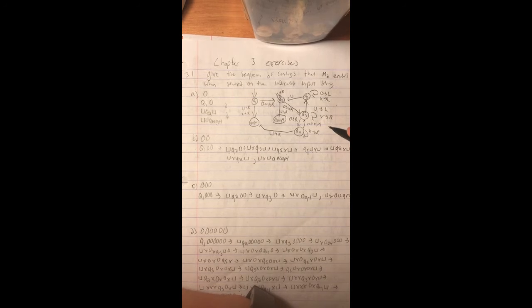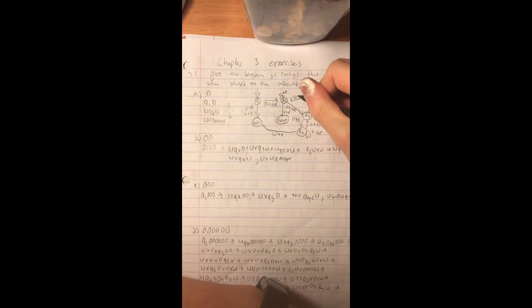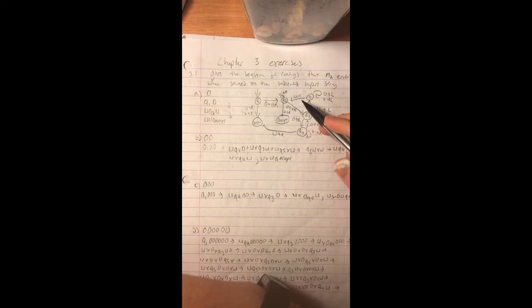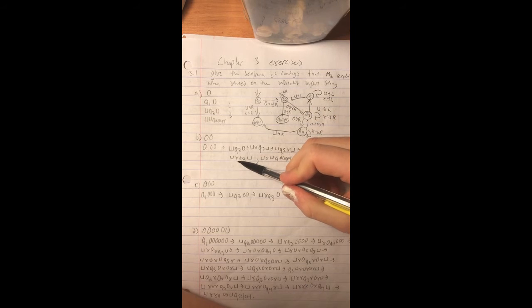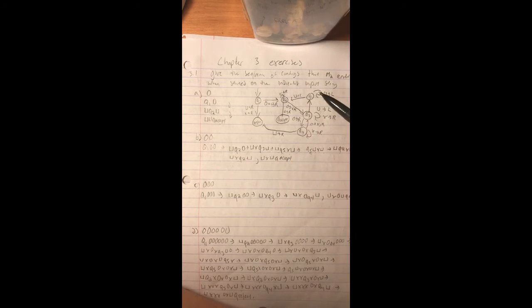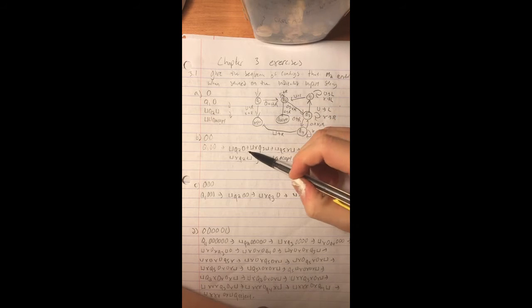Once you're in Q5, you move to the left, now you need a blank to your right to get out. That was supposed to be this one, sorry. So here you move to your right because there's a blank to your right, and you shift into Q2. So now you've got blank, Q2, X, Q2.